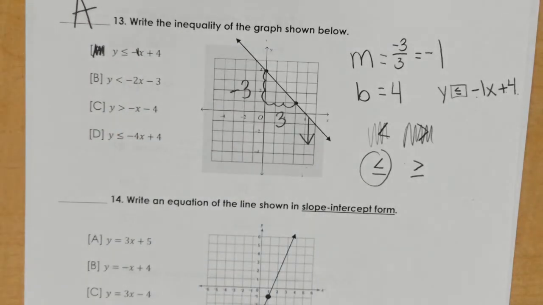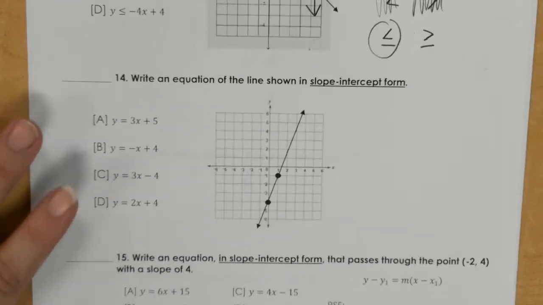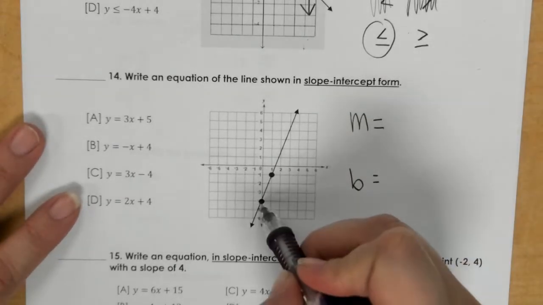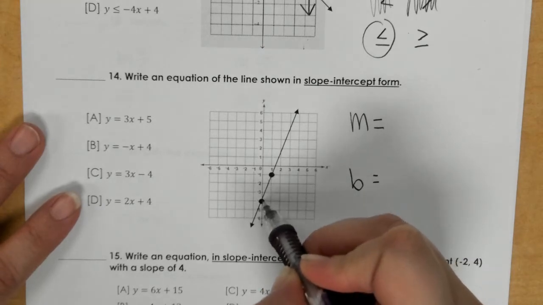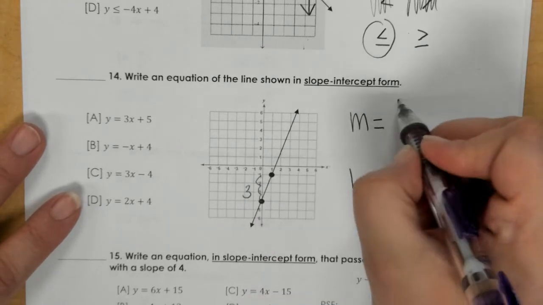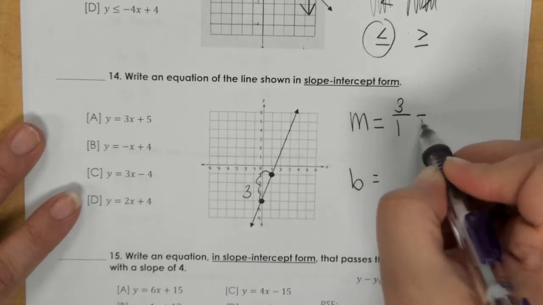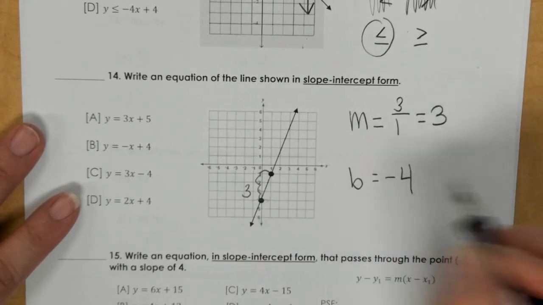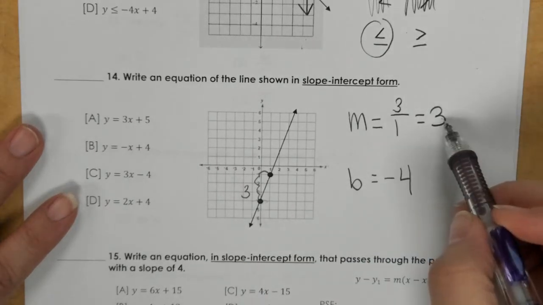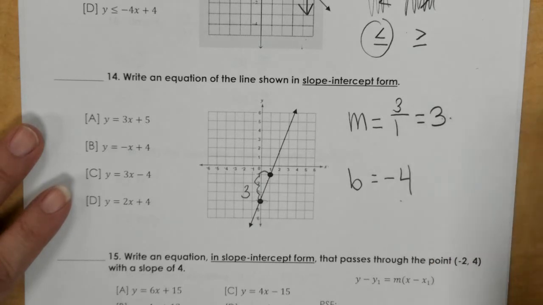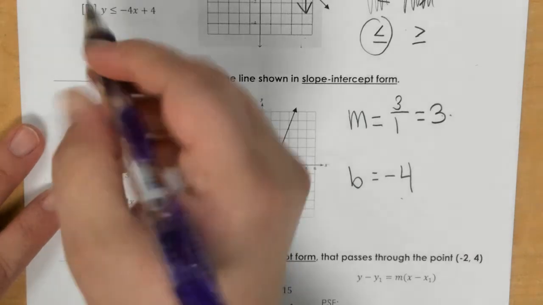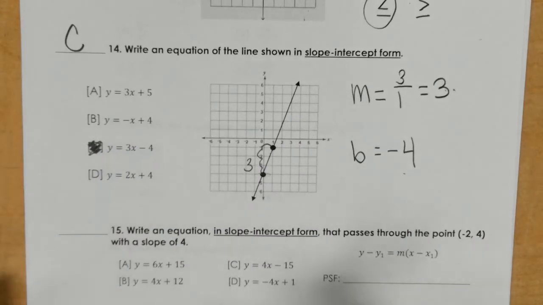Okay, number 14, write an equation of the line in slope-intercept form. So very similar to 13, you just need to find M and B. So we see that from here to here, we rise 1, 2, 3 over 1, and that makes 3. And the line crosses at negative 4. So I would have y equals 3x minus 4. So C.